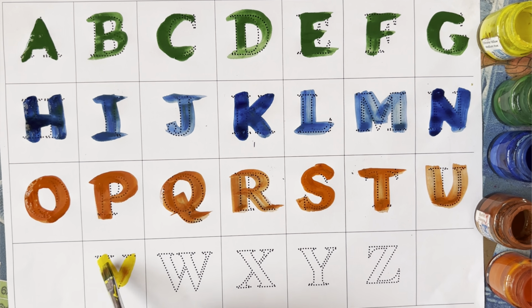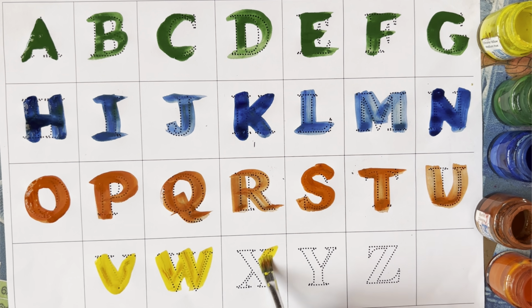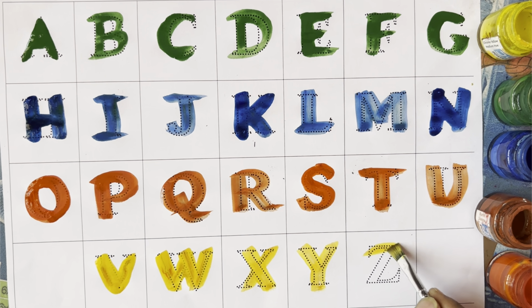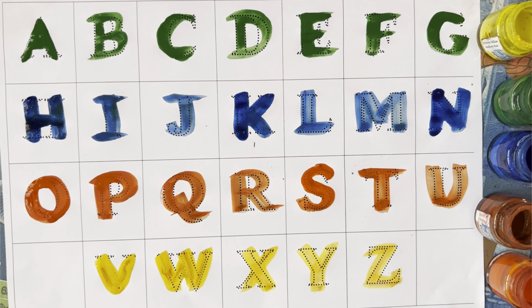V for van. W for watch. X for xylophone. Y for yak. Z for zebra. Wow kids, you did amazing! Now you know A to Z alphabets.